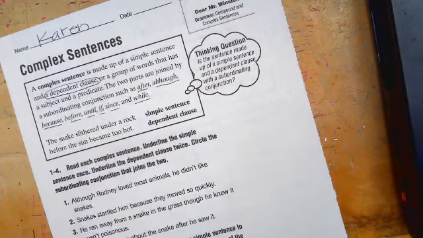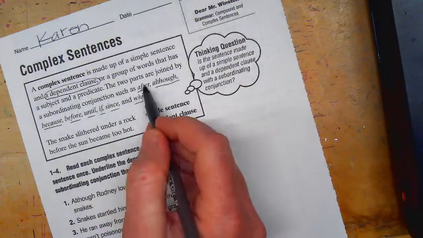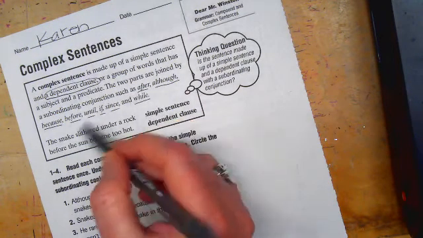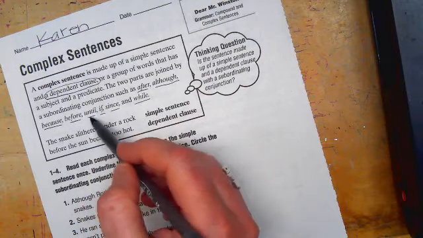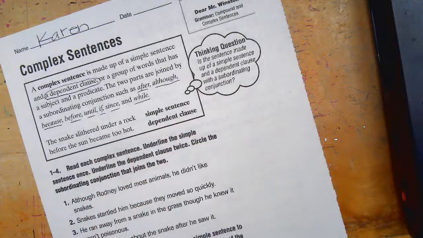So those are a lot of options. Let's read them over one more time. After, although, because, before, until, if, since, and while. Some of these sound like time words, right? That might help you to remember after, before, until, since, right? Those are all time words.